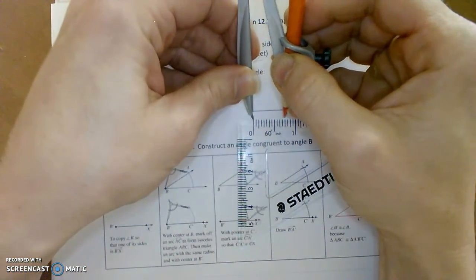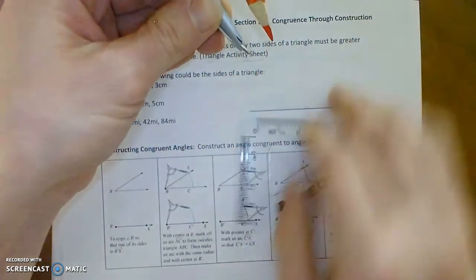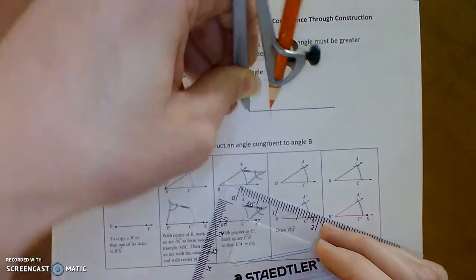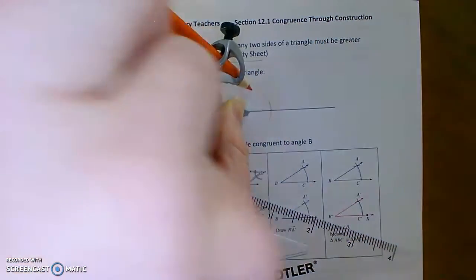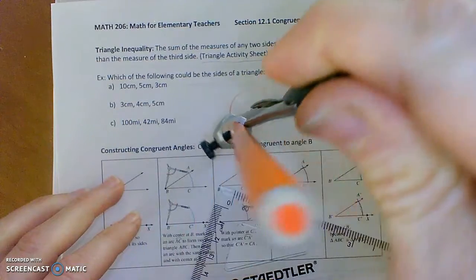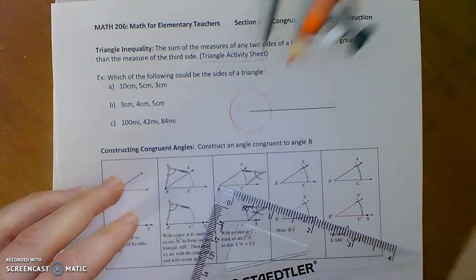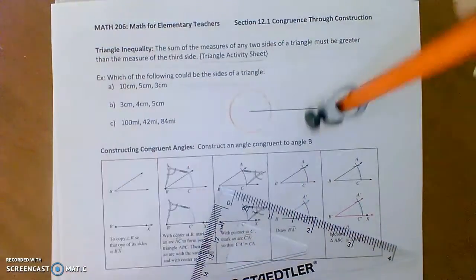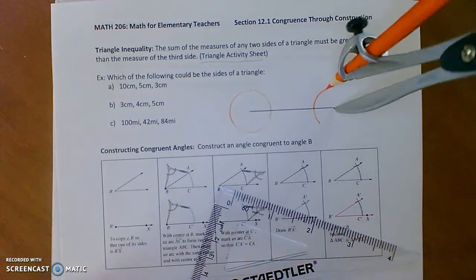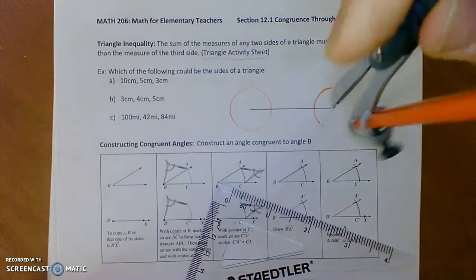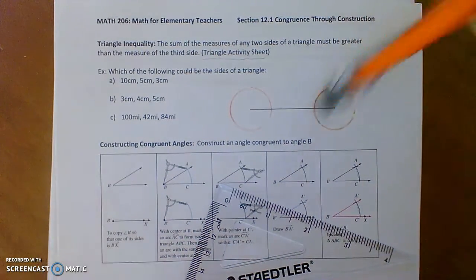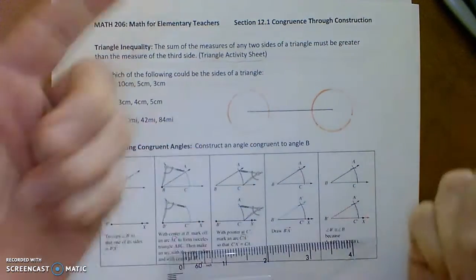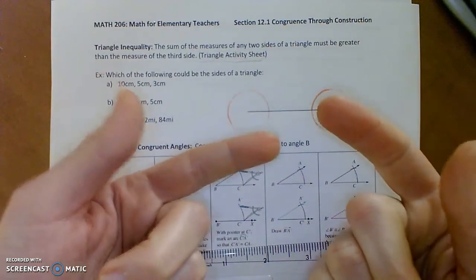Let me set my compass length to half an inch. From this first vertex, here are all of the points that are half an inch away from that vertex. And suppose the other side length is also half an inch. Here are all the points that are half an inch away from this second vertex. What you should notice is that these two circles don't intersect, because these two lengths are too short. They're not going to close up.